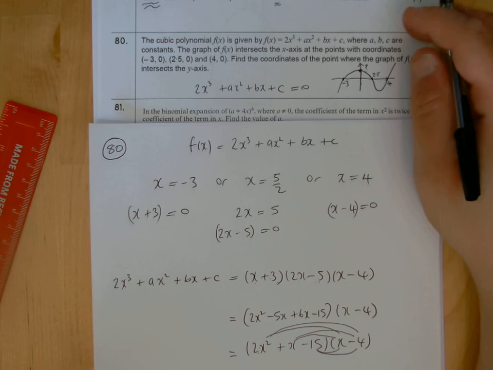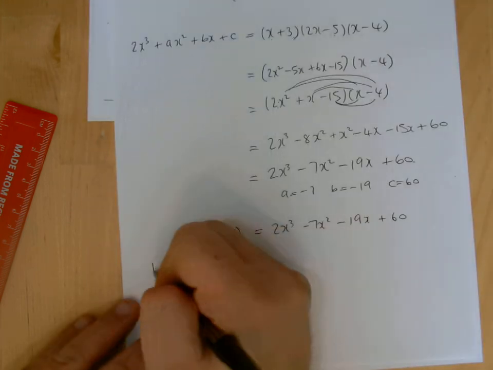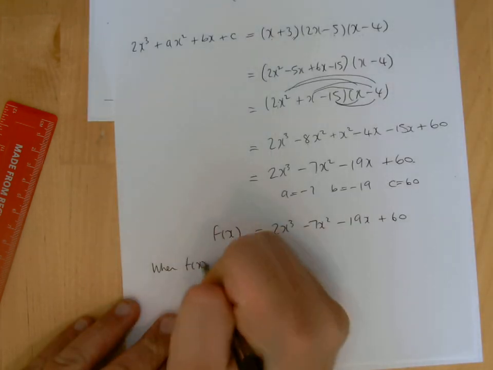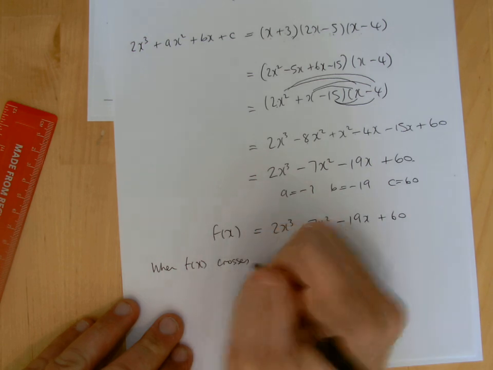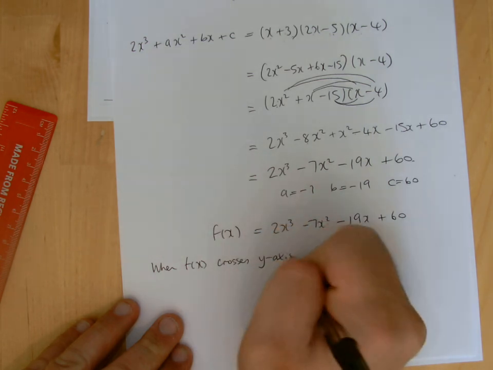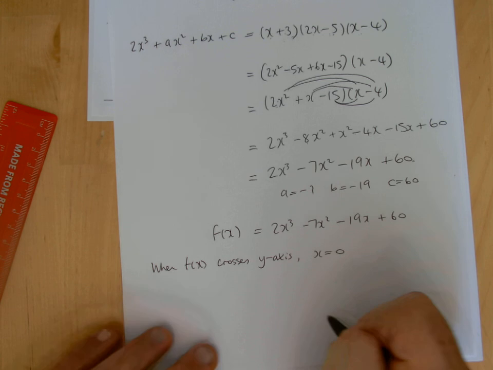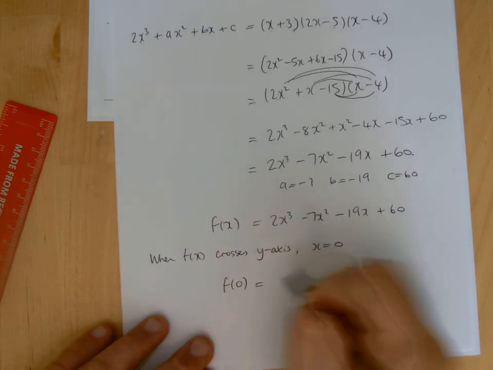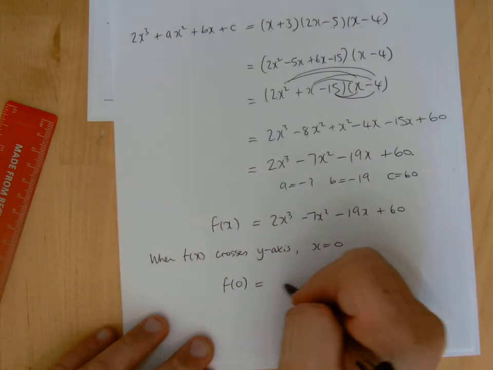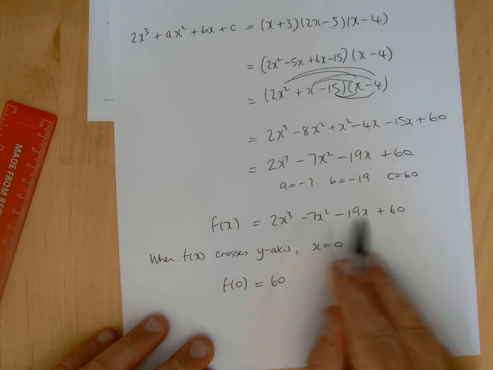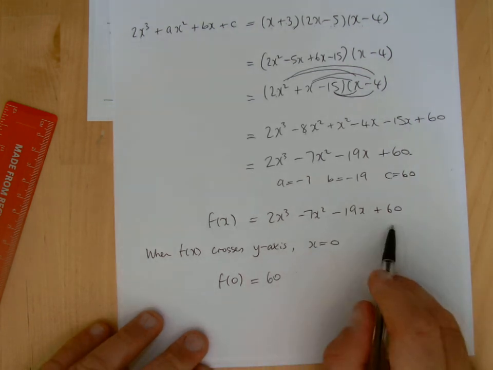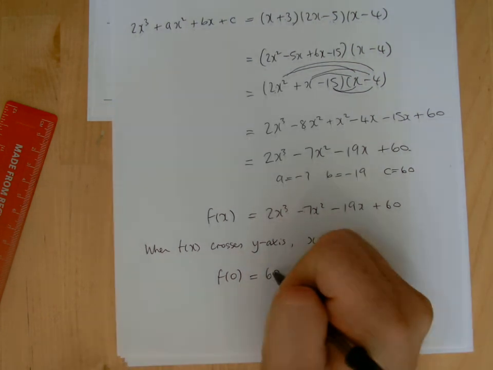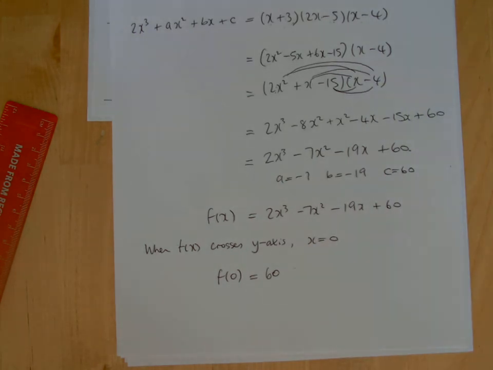Okay, so we could say, when f of x crosses the y-axis, x will be 0, so therefore f of 0 will equal 60, because all of that will just be 0, so we're just left with that constant there. So that's where it crosses the y-axis.